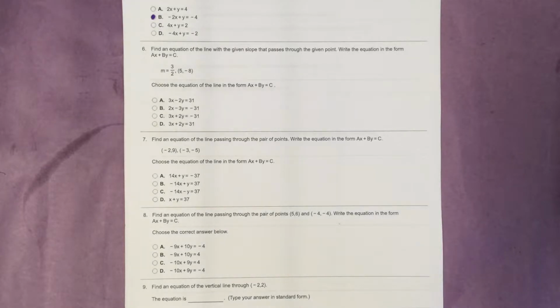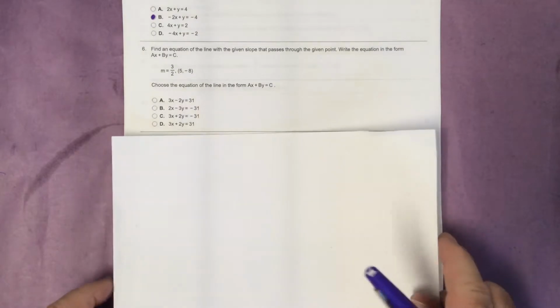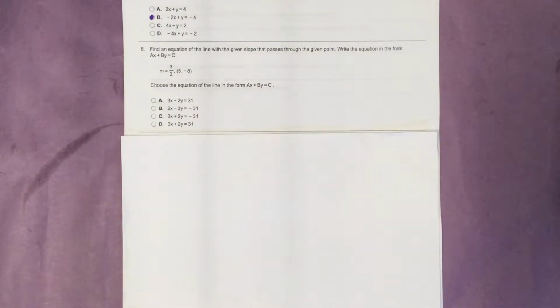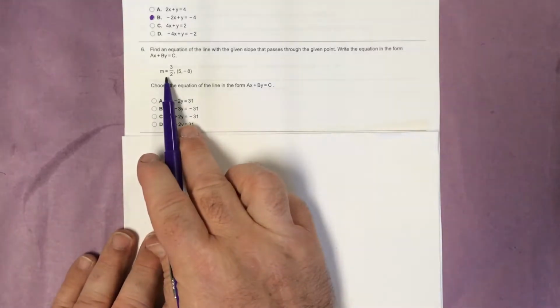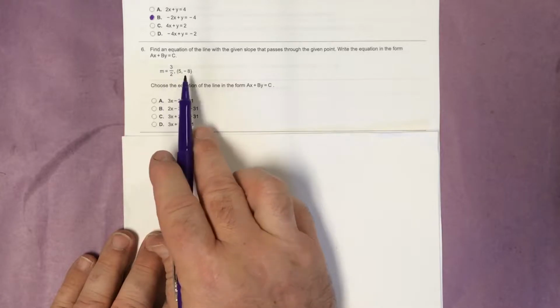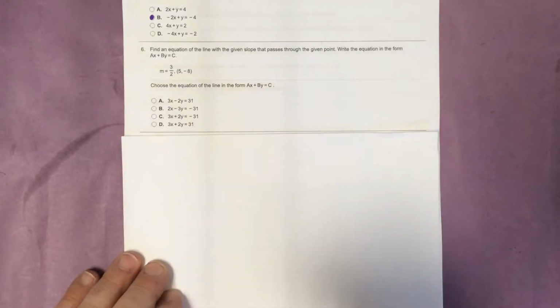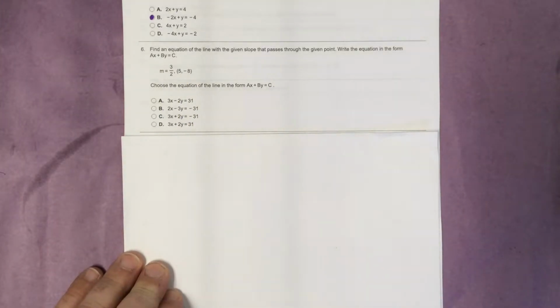We're going to continue on taking information that's provided to us, using it to write an equation in slope-intercept form, and then changing the form of that equation to standard form, as was discussed in the earlier video. So here they're just giving us that the slope is equal to 3 over 2, and that the point that this line is going to pass through is (5, -8).